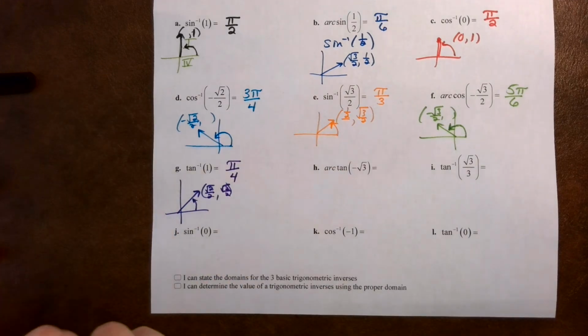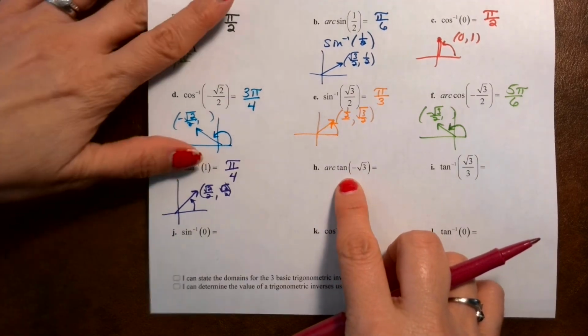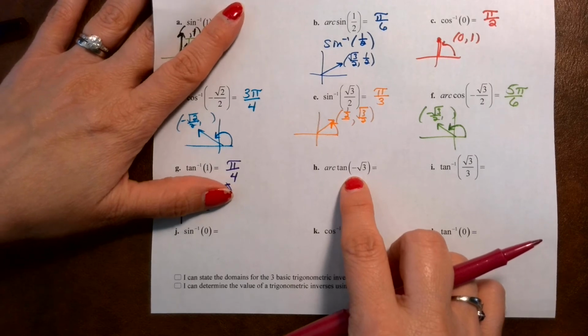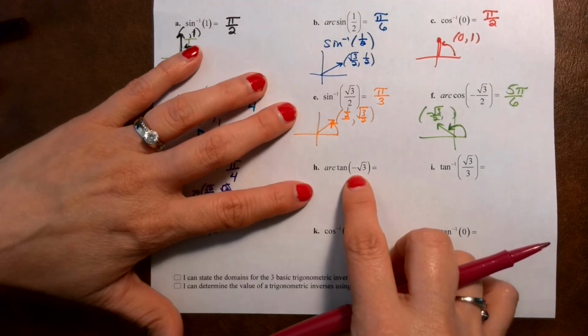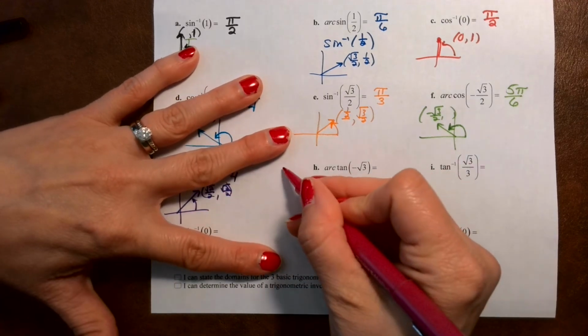All right, let's slow down just a little bit because this next one is going to get a lot more fun. Where are we allowed to look for tan inverse? You're allowed to look in quadrants 1 and 4, but it's negative, so we're going to look in quadrant 4. I'm going to draw a little doodle here.